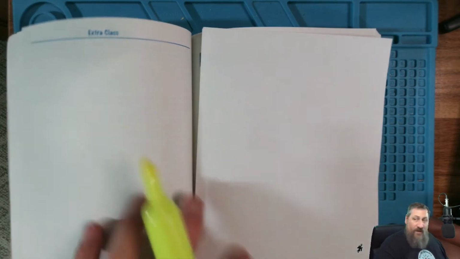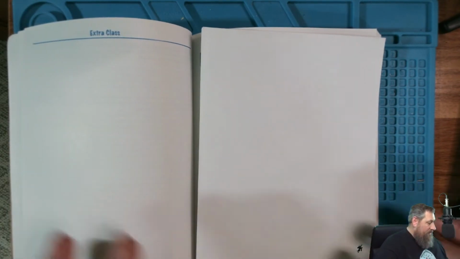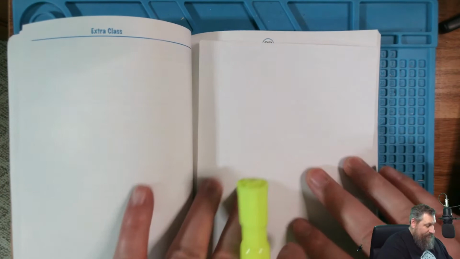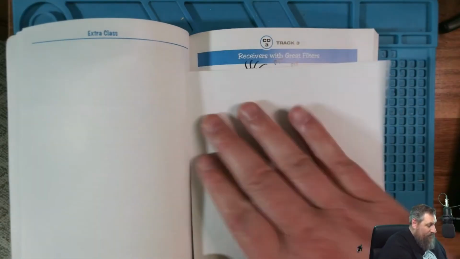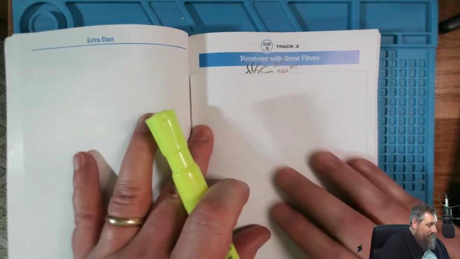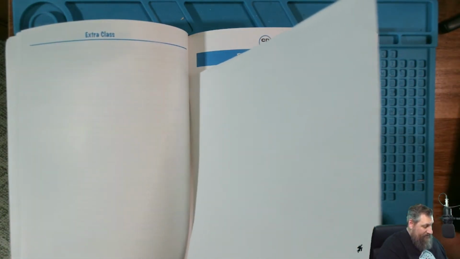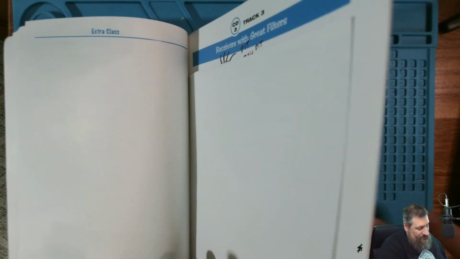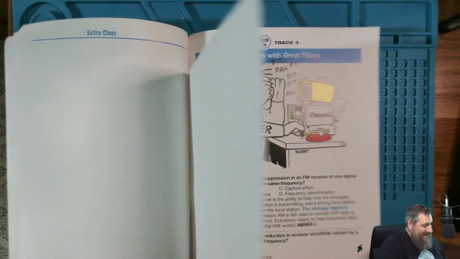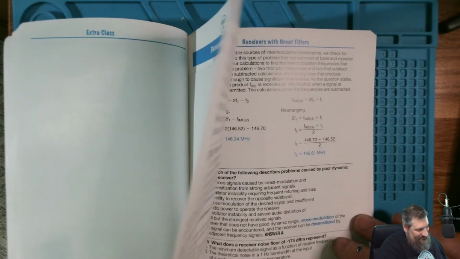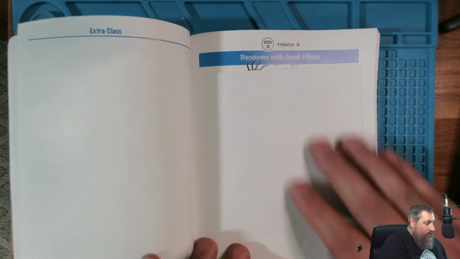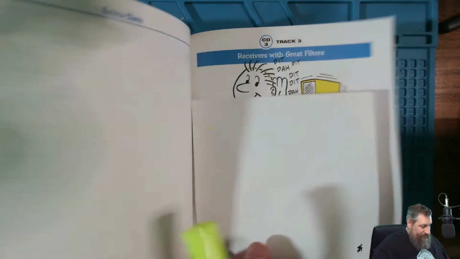And that wraps up, appears to be, that chapter on amps and power supplies. Looks like we are about to start Receivers with Great Filters, track number 3 out of the book. So, well, some of the stuff looks a little confusing. We'll go through a few questions on this chapter. Get it kind of prepped here.